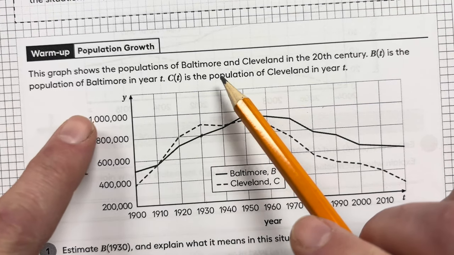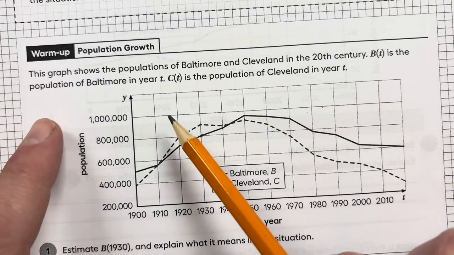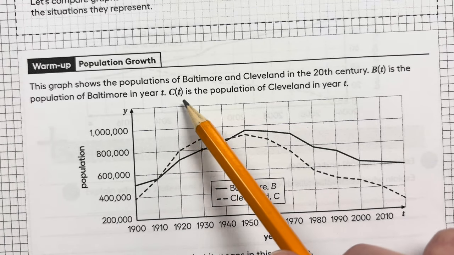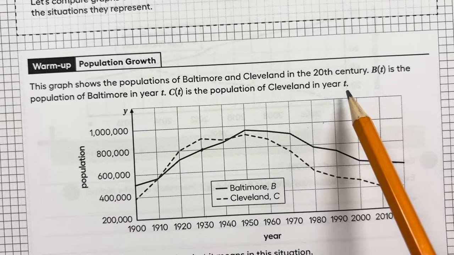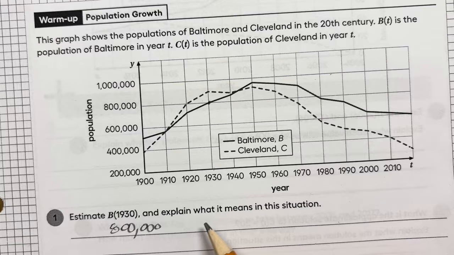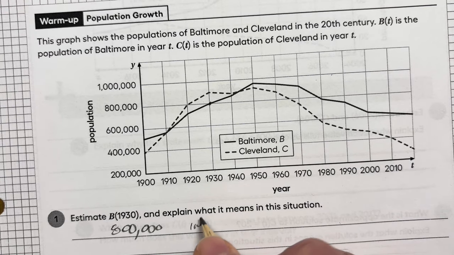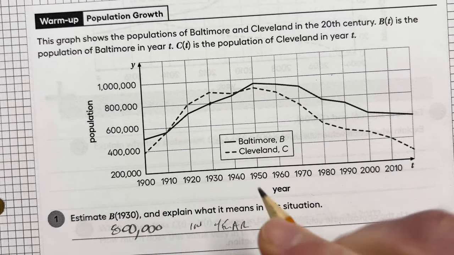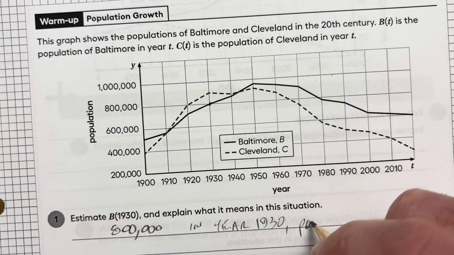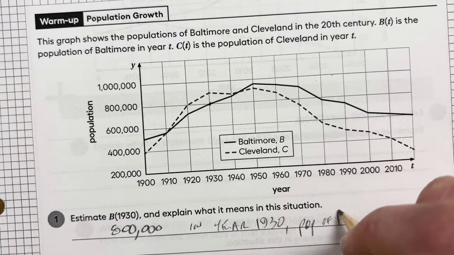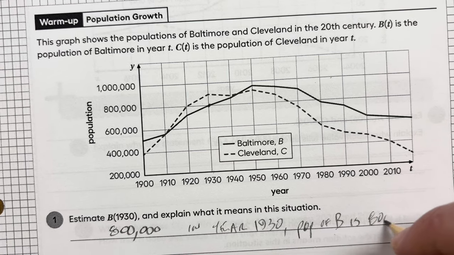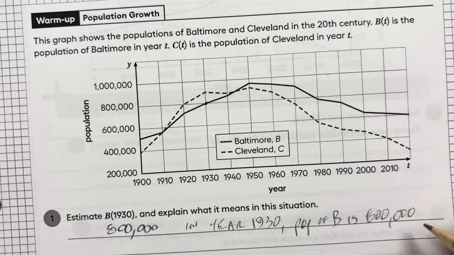This graph shows the population of Baltimore and Cleveland in the 20th century. B of T is the population of Baltimore in year T. C of T is the population of Cleveland in year T. So explain what this means then is that in the year 1930, the population of Baltimore is 800,000 people.